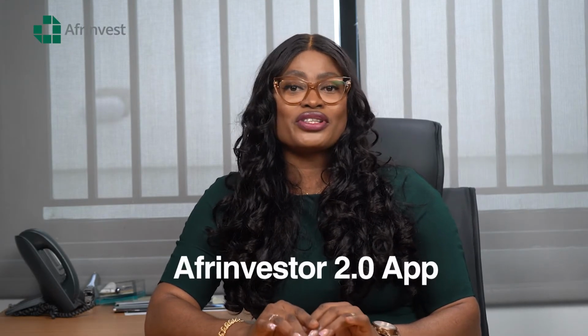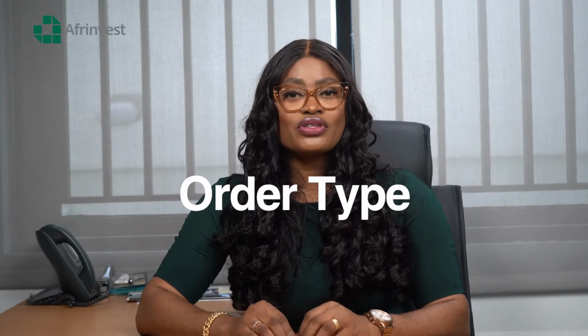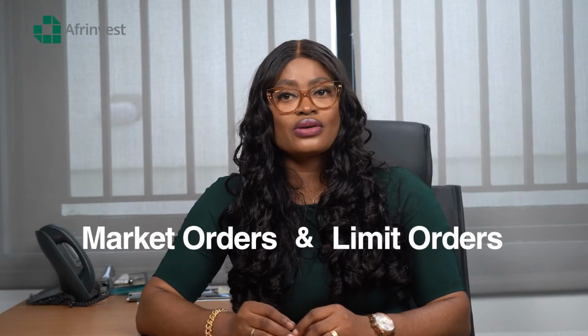Hey there! So, you're getting the hang of buying and selling stocks on the Afrinvestor 2.0 app. Awesome! But there's one thing you should know to really step up your investing game. That is order type. There are two types of order type on Afrinvestor: market orders and limit orders. Don't worry, I'll break it down for you.